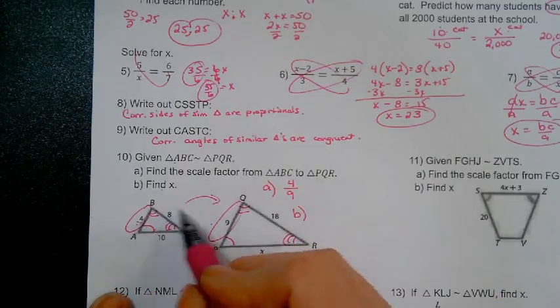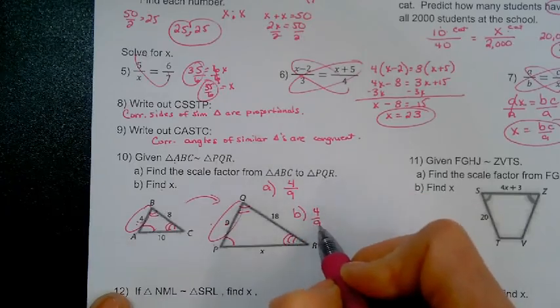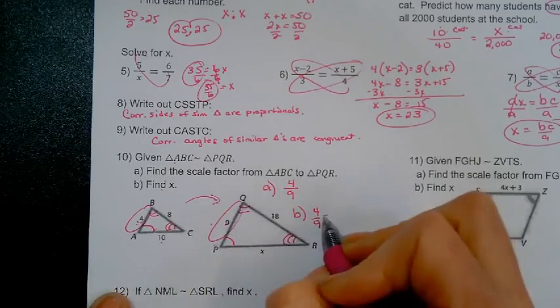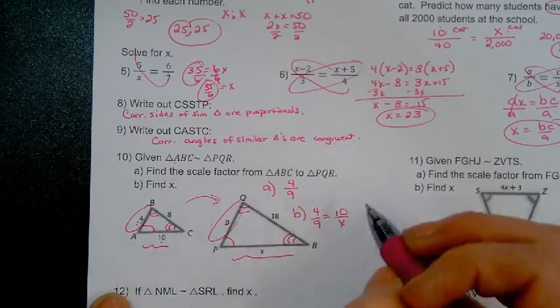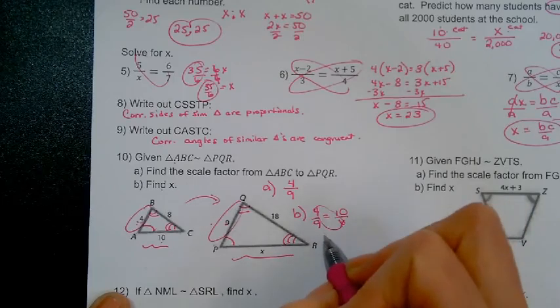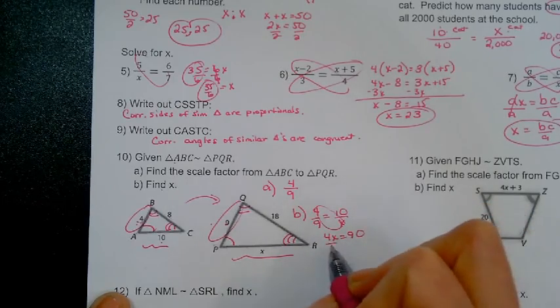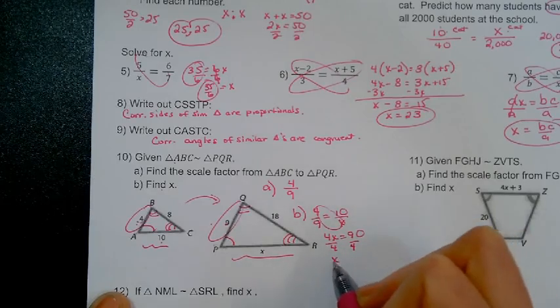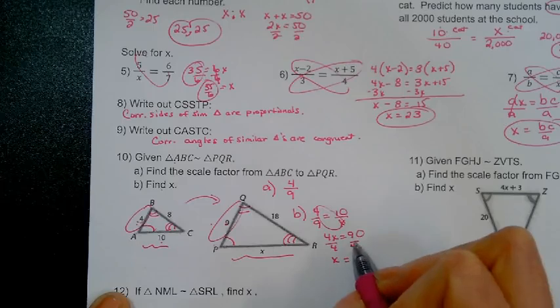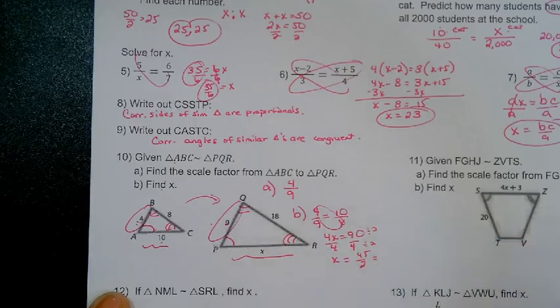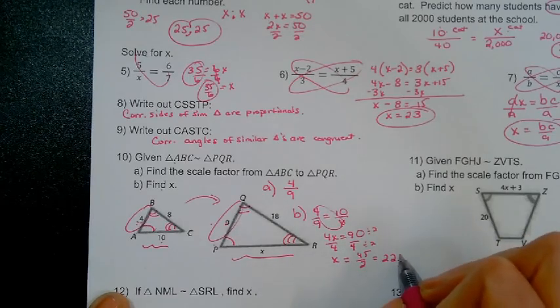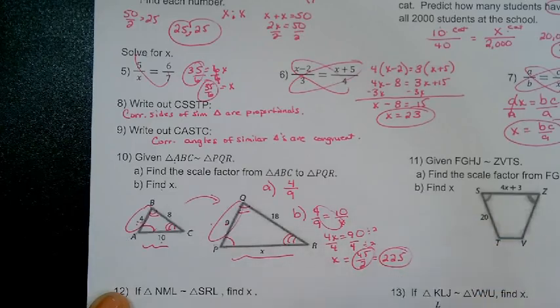So 4 is to 9 as 10 is to x. So this side and this side correspond. And now I have my proportion. I can cross multiply and solve. 4x equals 90. Divide by 4. And x equals, if I divide that by 2 and divide that by 2, I get 45 over 2. If you put it in your calculator, you'll get 22.5. I will accept either answer, the fraction or the decimal.